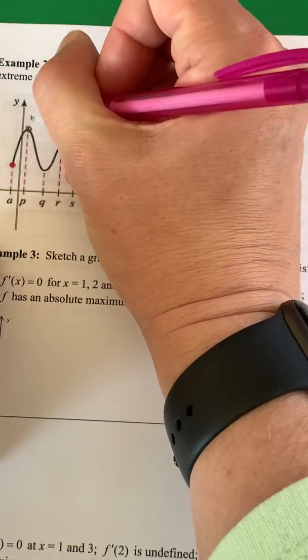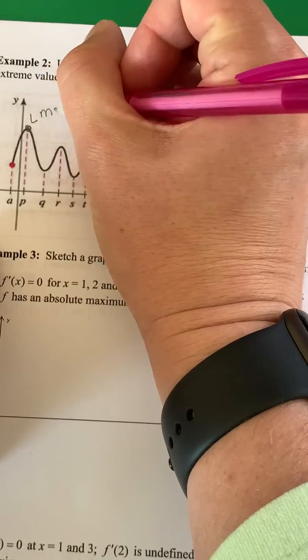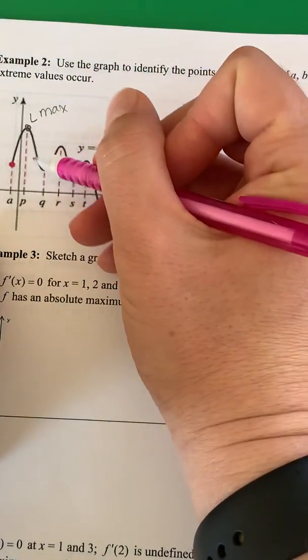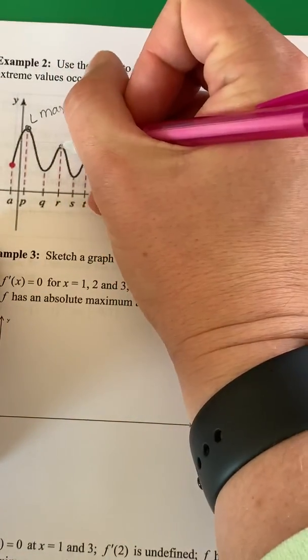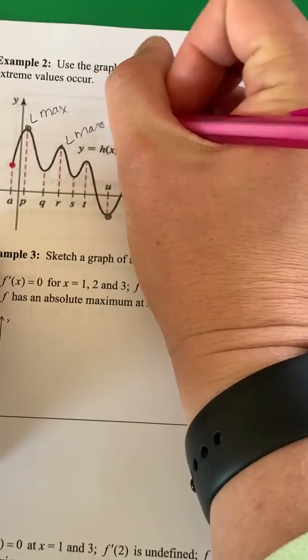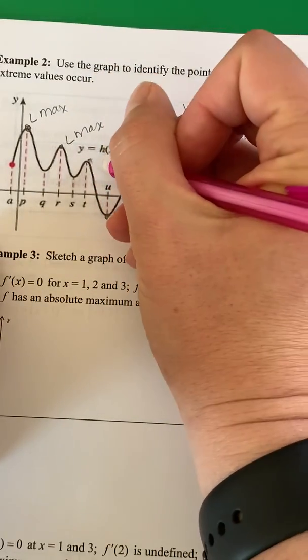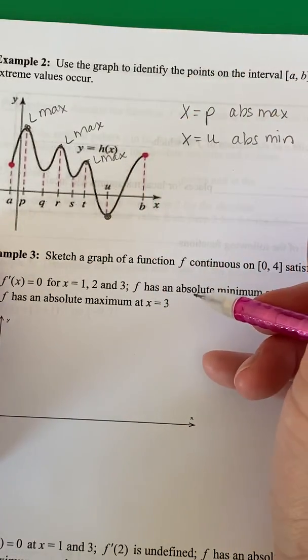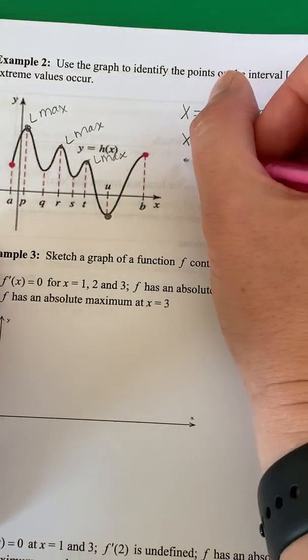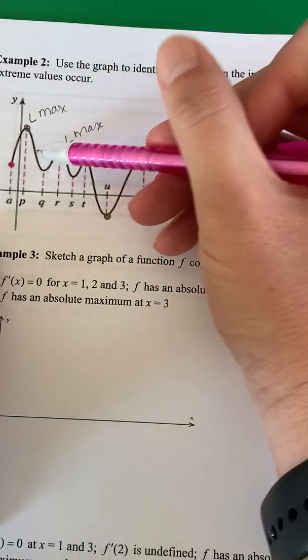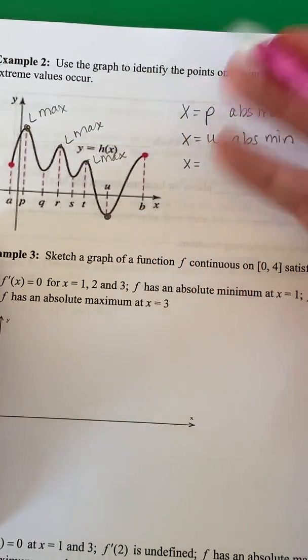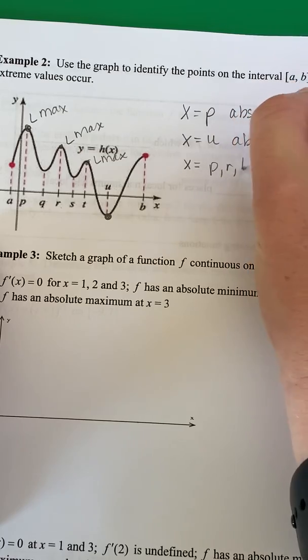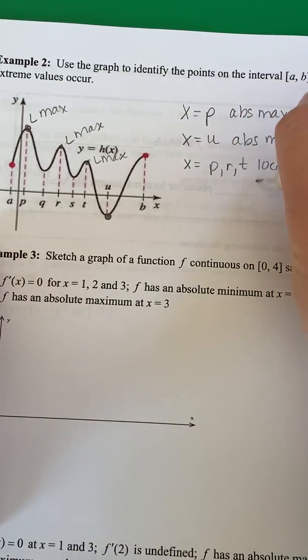Okay, so I would say this is a local max. That's the top of a hill. Okay, here, right here, this is another local max. All right, and then we come to another top right here. That's another local max. So we end up having 3 local maximums. So x equals, if I look down, P, R, and T, is where we have local maximums occurring.